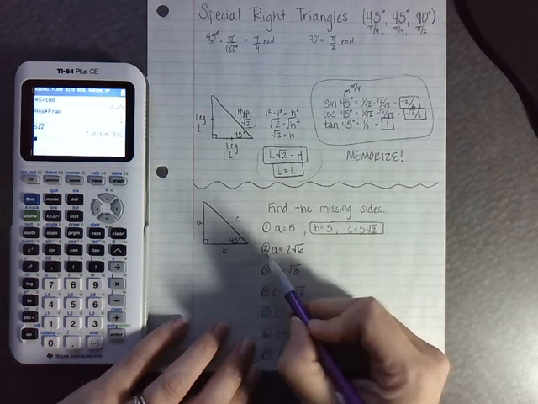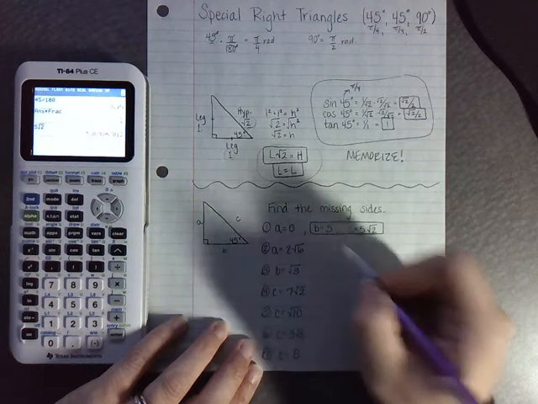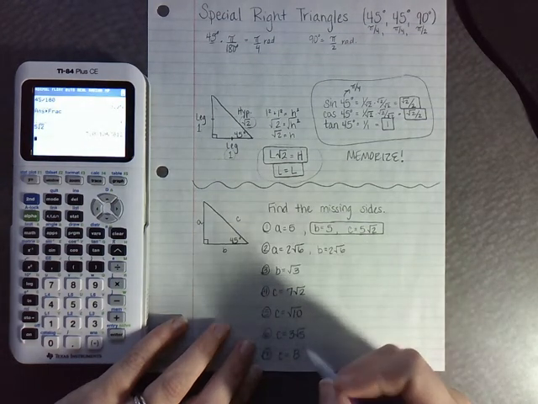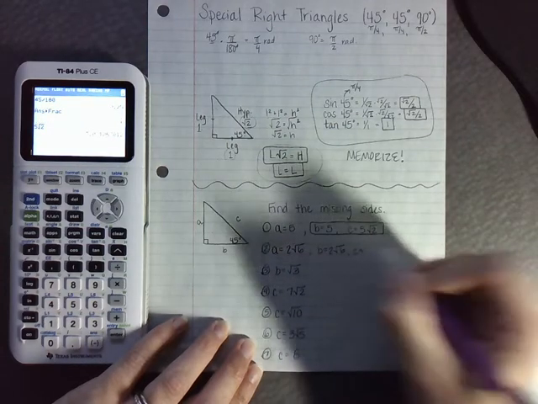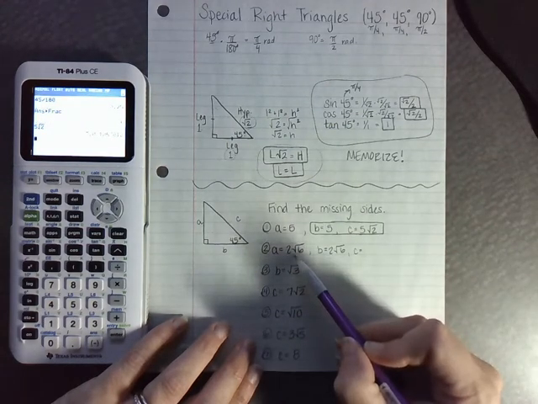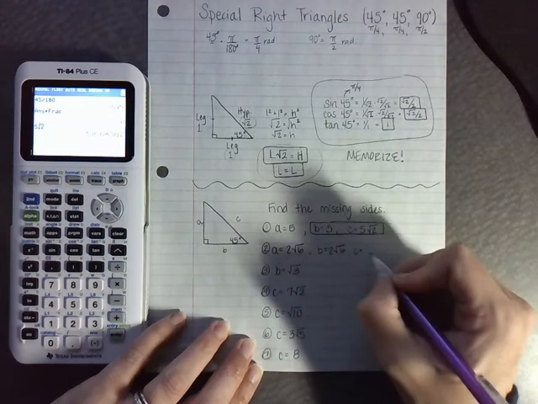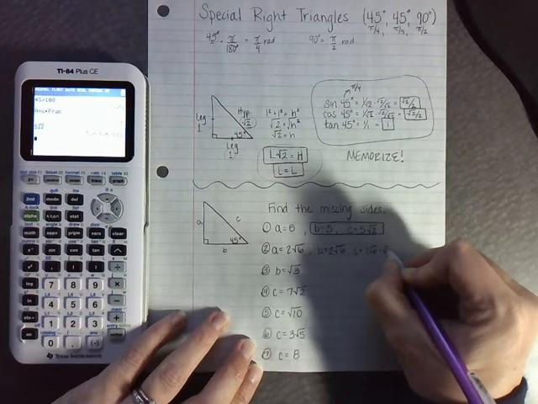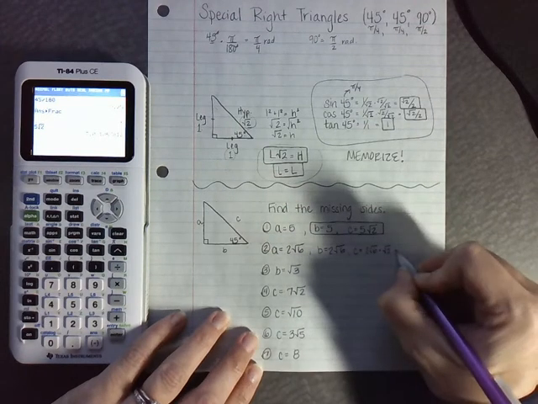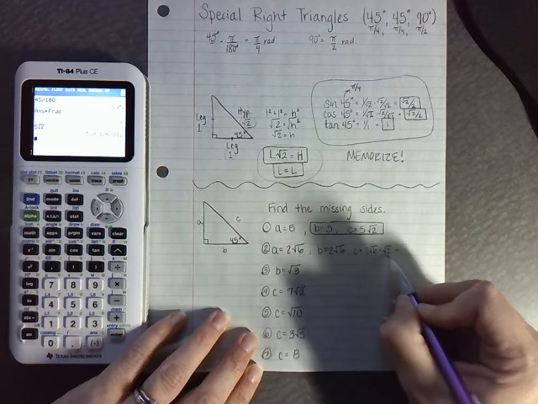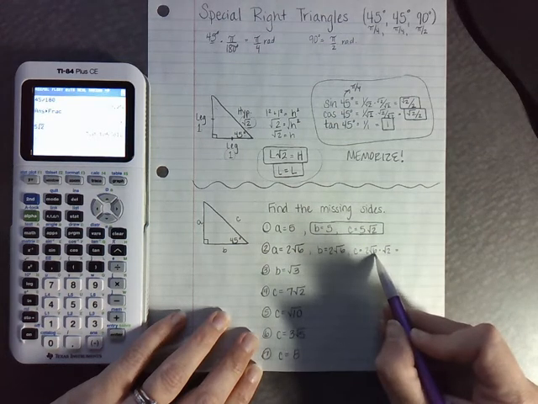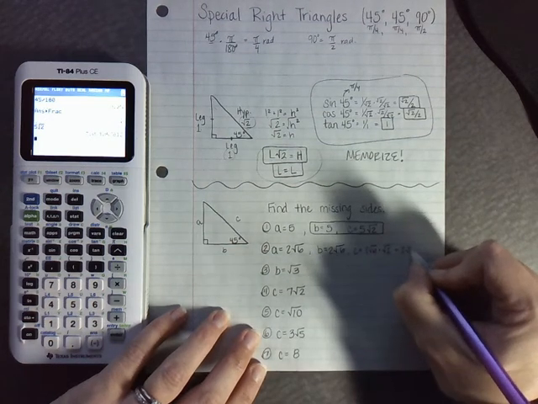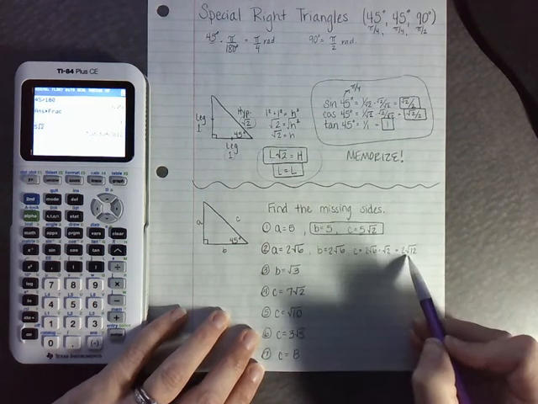Okay, for number 2, we're given A is 2 square root 6, so that automatically tells us that B is 2 square root 6. Okay, to get C, we're going to take that leg and multiply by the square root of 2. So we have 2 square root 6 times square root 2. Well, when you multiply two radicals together, you multiply what's inside. So the square root 6 times the square root 2 is going to be the square root of 12. So we have 2 square root 12 as our C value.